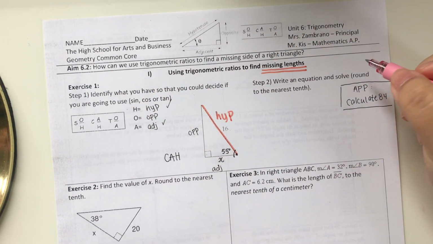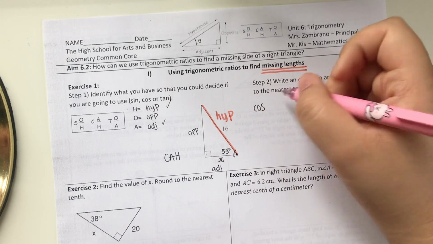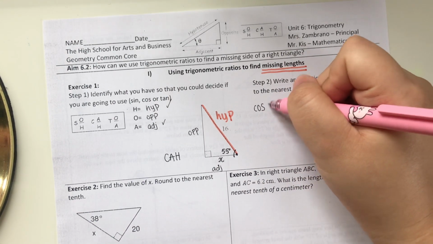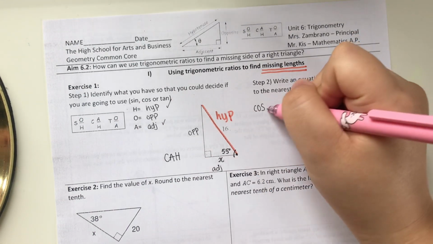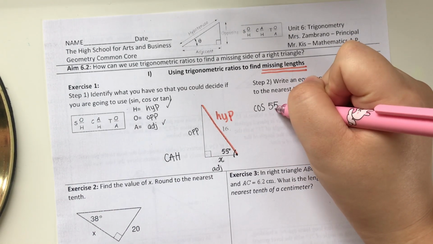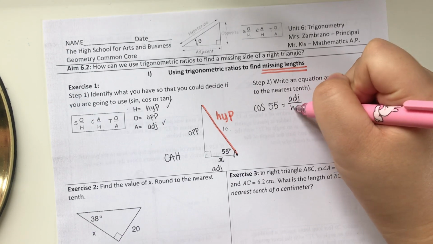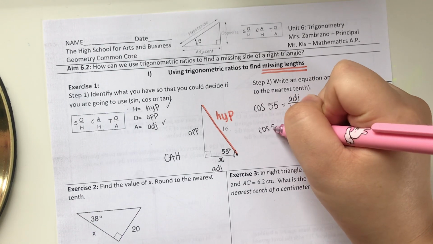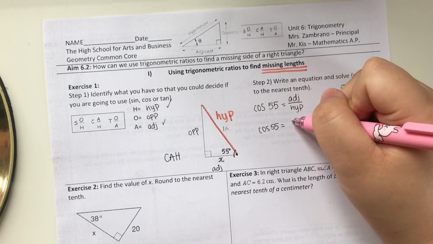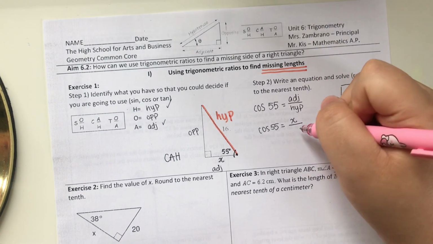So we have to use cosine of a certain degree. What we write here is always going to be the angle measurement, 55 degrees, is equal to adjacent over hypotenuse. So cosine 55 degrees is equal to adjacent X over hypotenuse, which is 16.